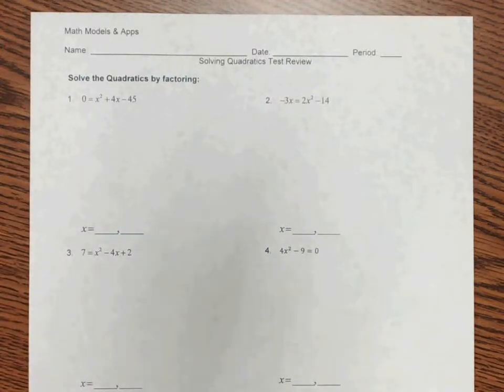Okay, let's do this review. I'm going to do it in two pieces. We're going to do the first page and the second page as usual, so just pay attention. So, solving quadratics by factoring.